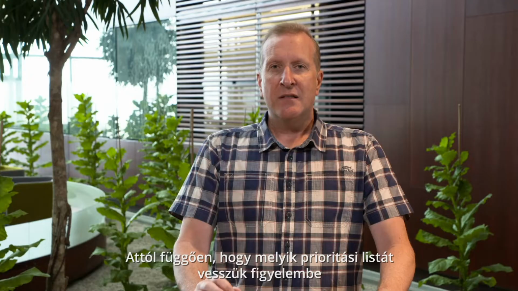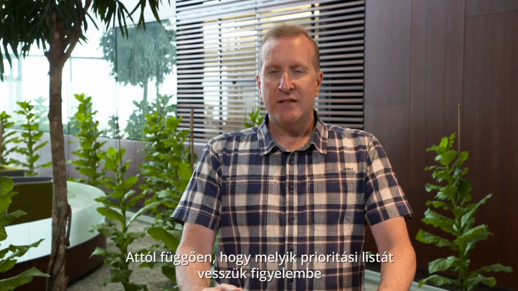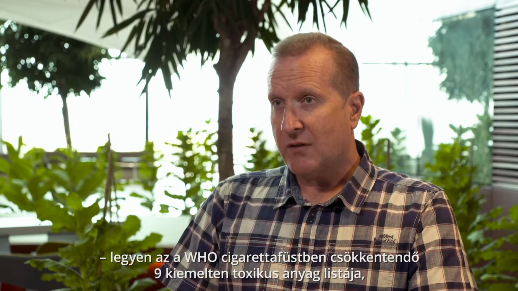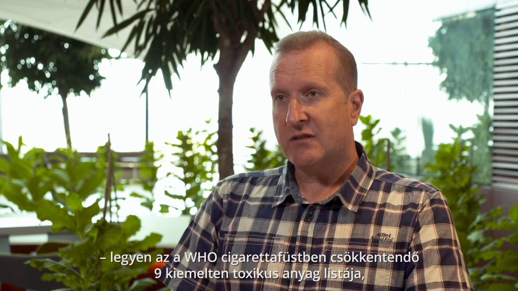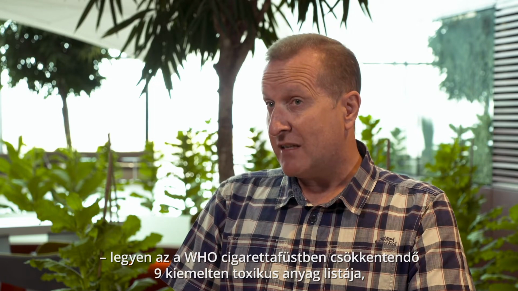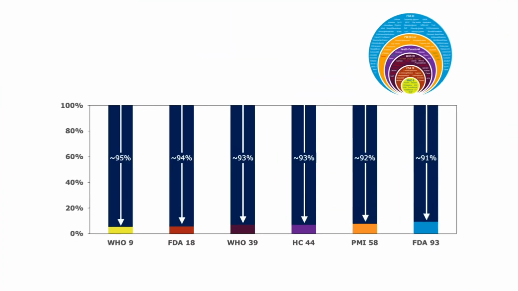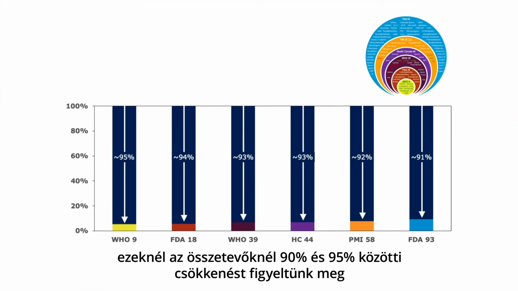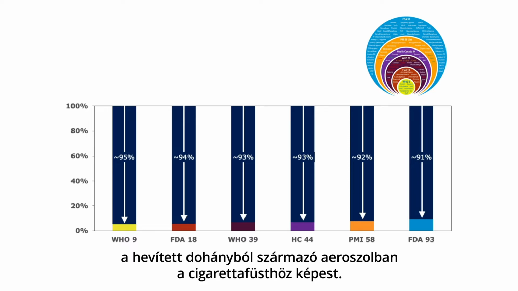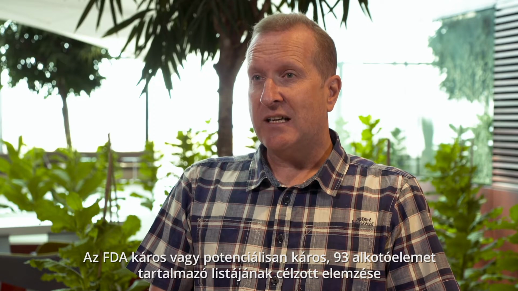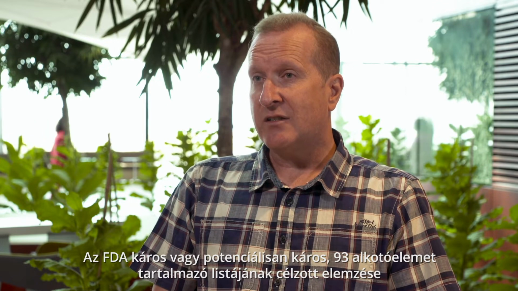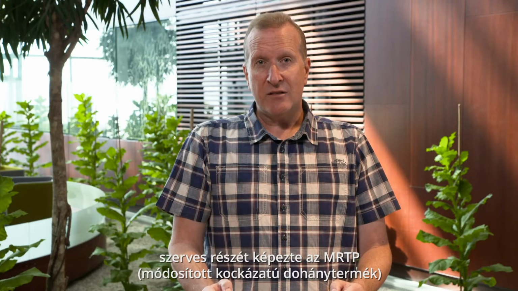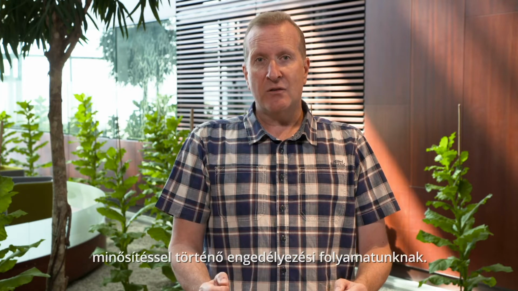Depending on which priority list we consider, whether it's the World Health Organization list of 9 priority toxicants which are mandated for reduction in cigarette smoke, or we consider the full FDA 93 list, between 90 and 95% reductions are observed for these constituents in heated tobacco aerosol compared to cigarette smoke. The targeted analysis of the FDA 93 list of harmful and potentially harmful constituents was integral to our MRTP authorization.